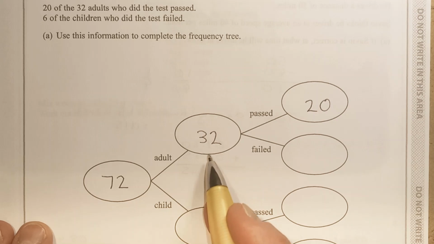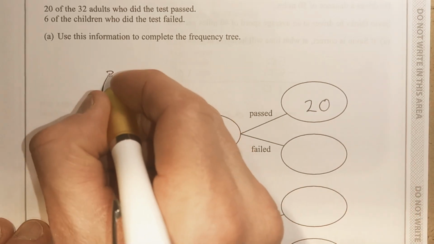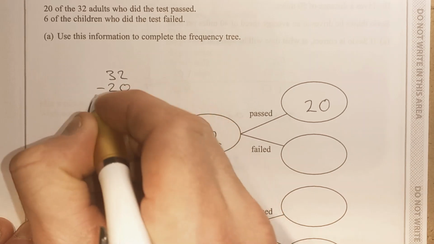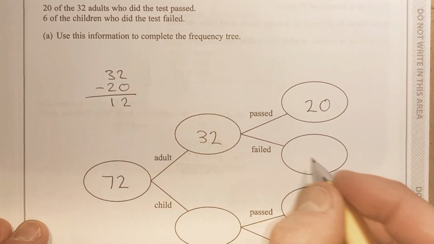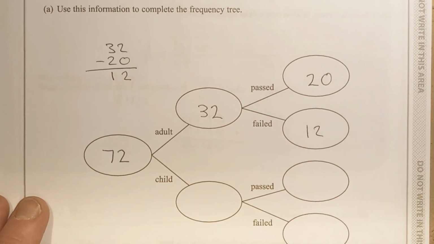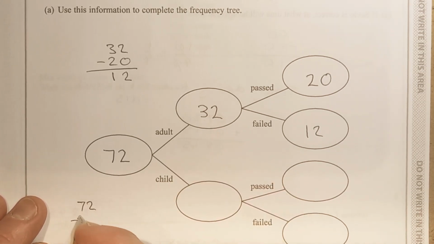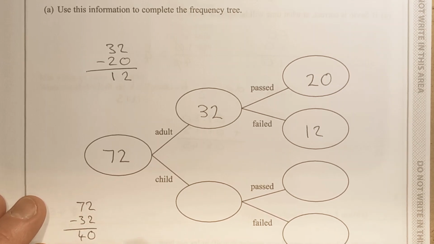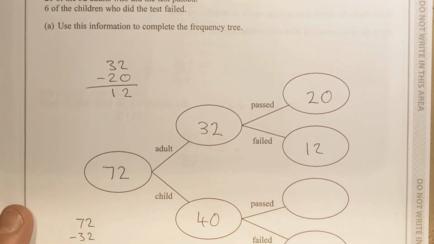Right, well, if 20 passed, well, the failed ones must be 32 minus 20. 2 minus 0 is 2. 3 minus 2 is 1. So these two need to add up to this one here. So similarly, these two need to add up to this one here. So 72 minus 32, 2 minus 2 is 0, 7 minus 3 is 4. So we've got 40. Now there was another bit of information.